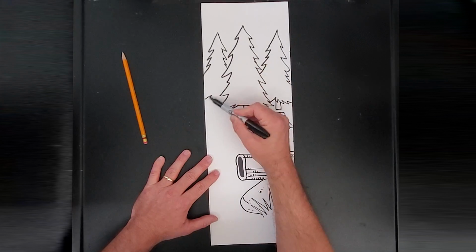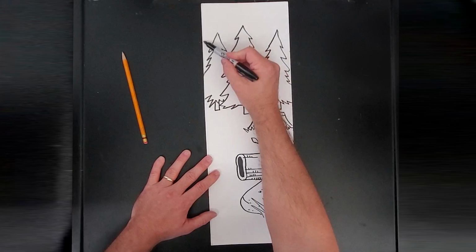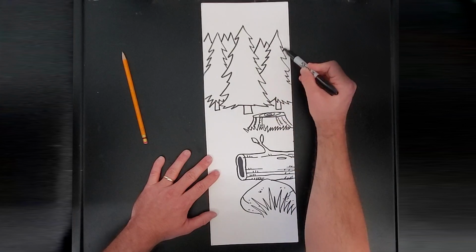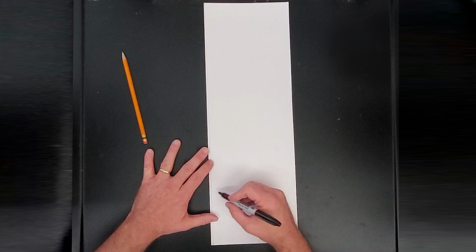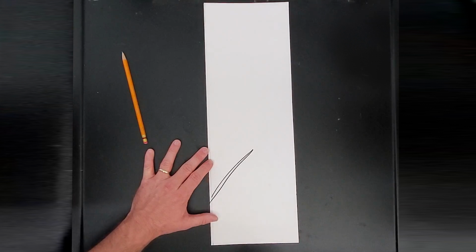In a few weeks, we'll make a bear. You can make it a brown bear or a black bear. That's up to you. We got a few more habitats to go. Next, I'm going to draw a jungle. This would be great for a gorilla.